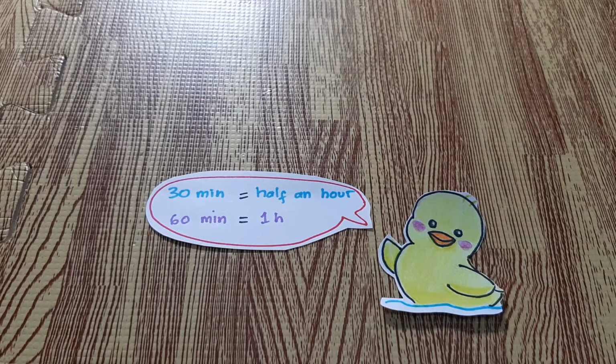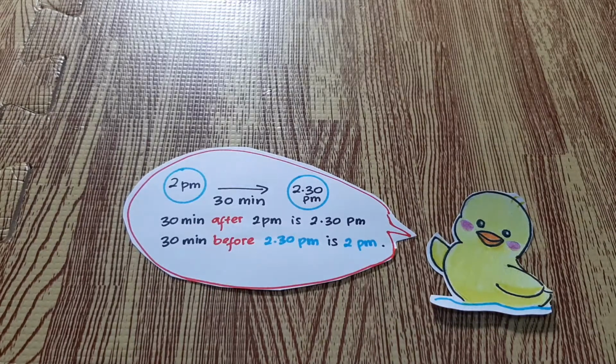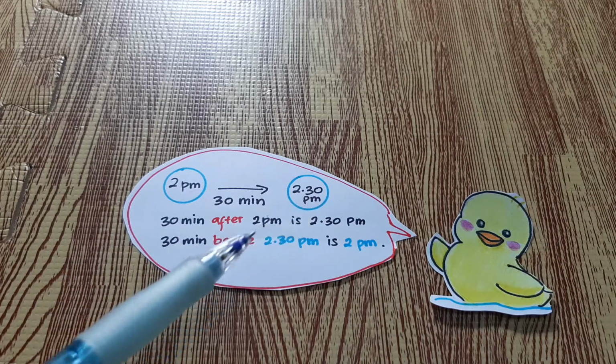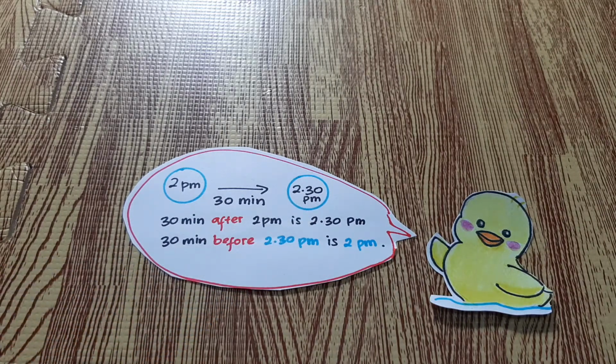Okay, let's go to the next part. We do know that 30 minutes is equal to half an hour, and 60 minutes is equal to 1 hour. Okay, so 30 minutes is half an hour, 60 minutes is 1 hour. Let's take a look at this example. From 2 p.m. to 2:30 p.m., it takes 30 minutes.